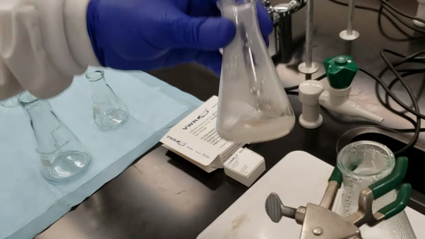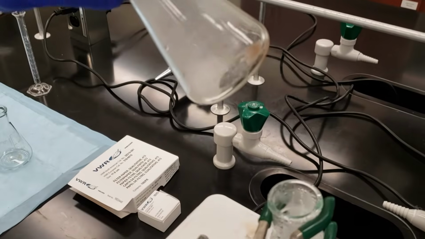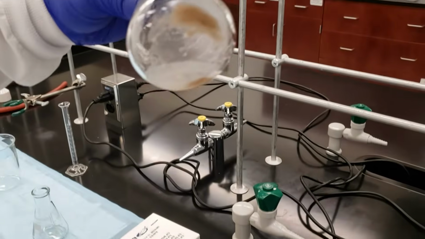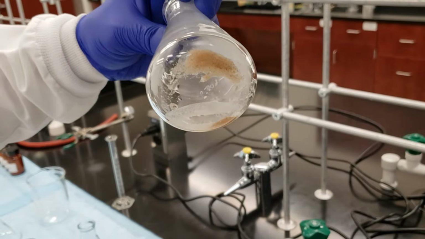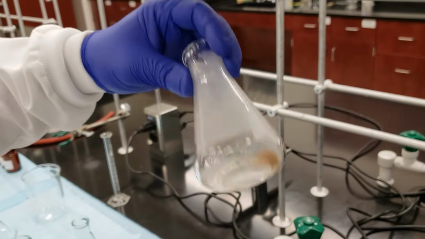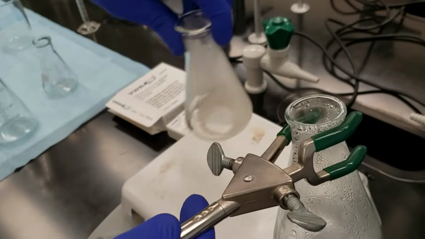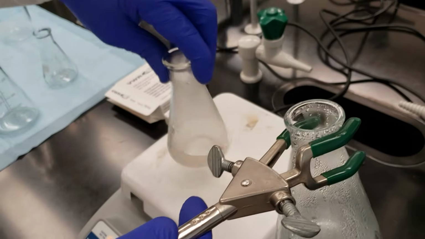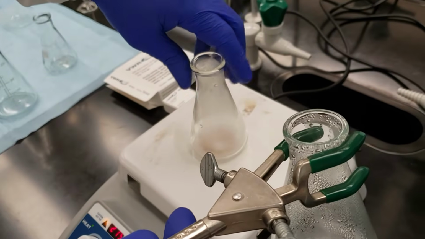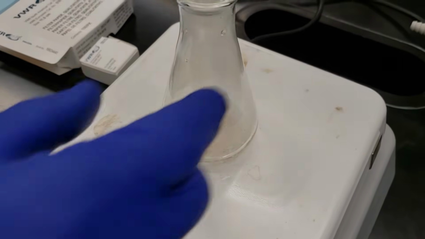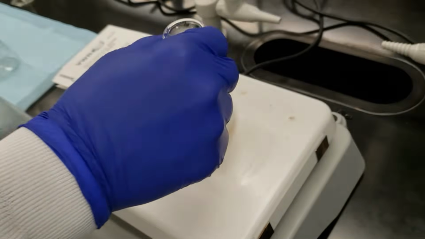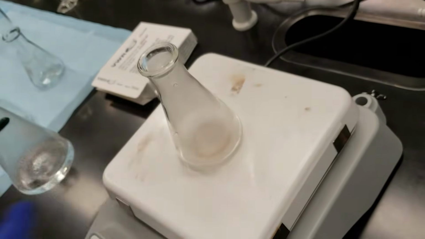It's hard to see. Let me see if I can get an angle. Can you see it from that side? Right, I can now. Okay, so we can see our sand is actually up on the side there. But we're just going to swirl this around, and we're going to set it down on top of the hot plate here, and just make sure that our heat is constant.